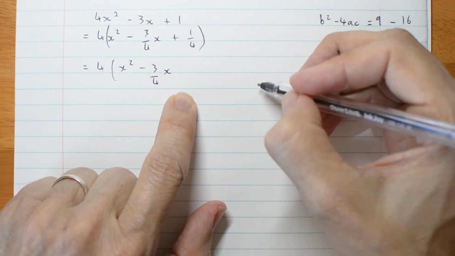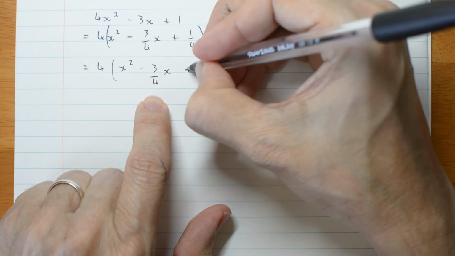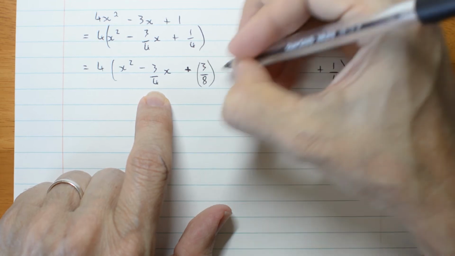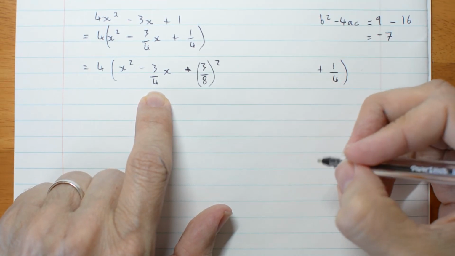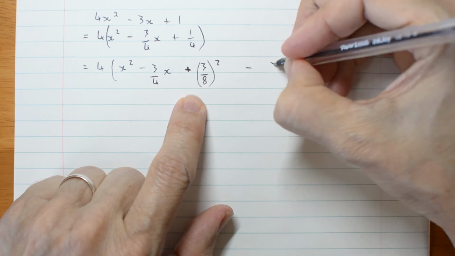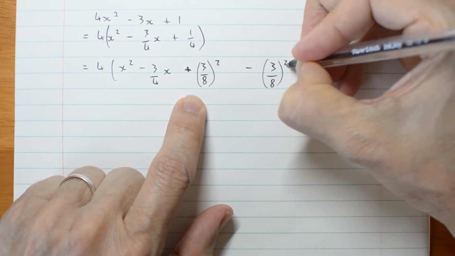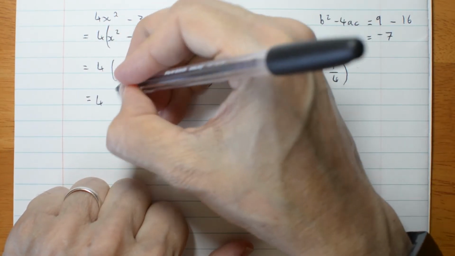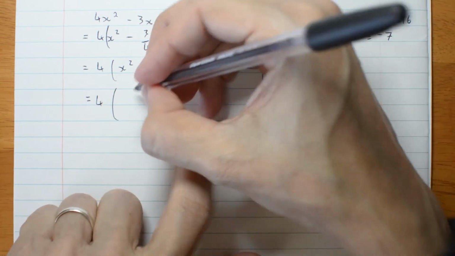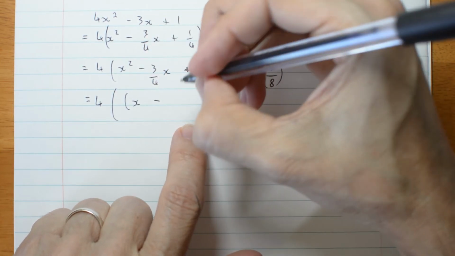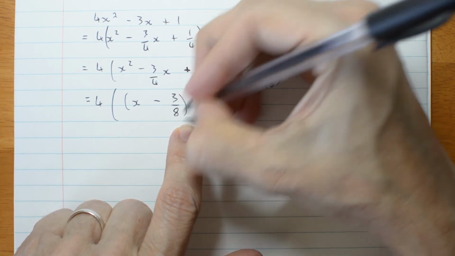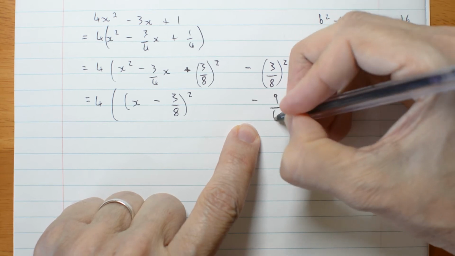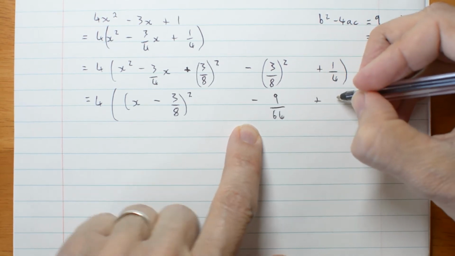Write the quarter straight away so that you don't forget about it later. In the space, complete the square. I need, always add, half of this. That's 3 on 8 squared. But if I'm adding 3 on 8 squared, I better subtract 3 on 8 squared. Okay, so this part is a perfect square. X minus 3 on 8 all squared. This is 9 on 64 plus 1/4.